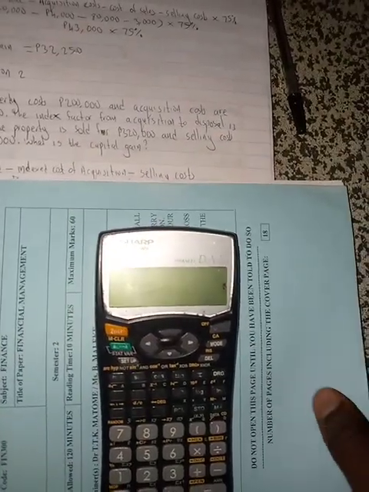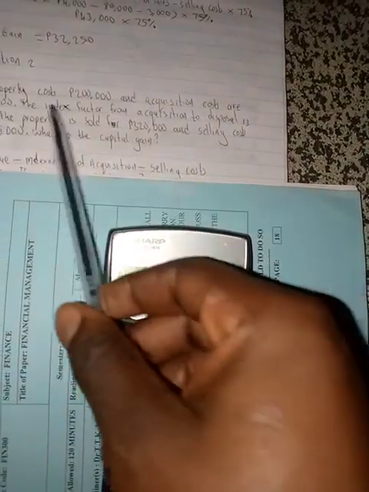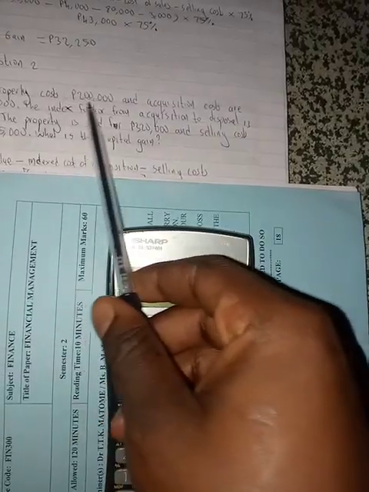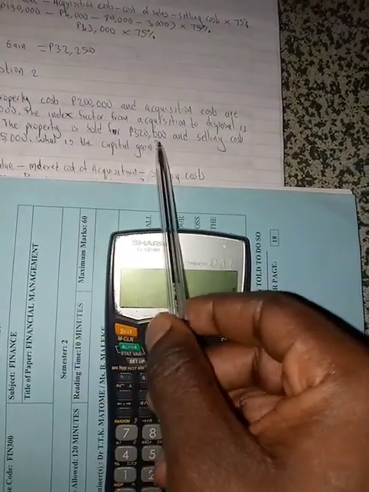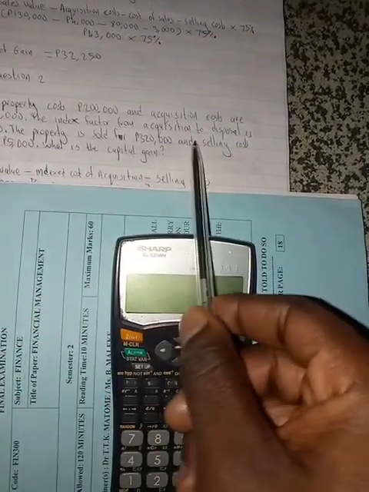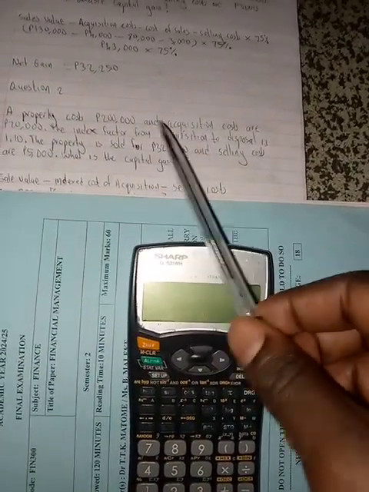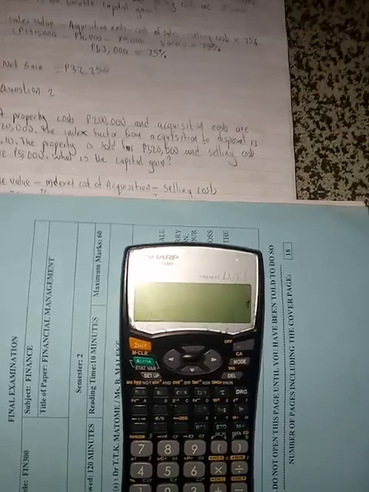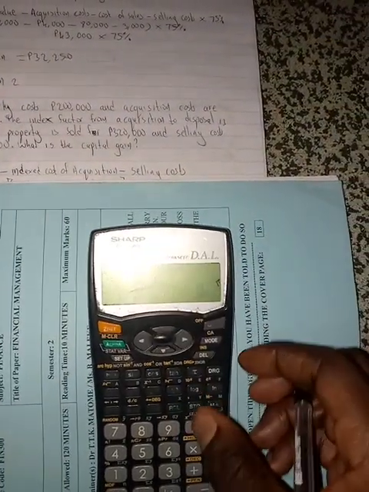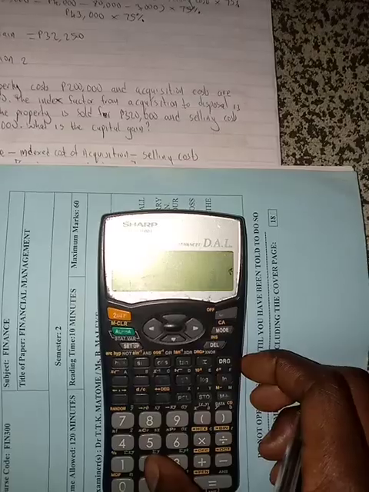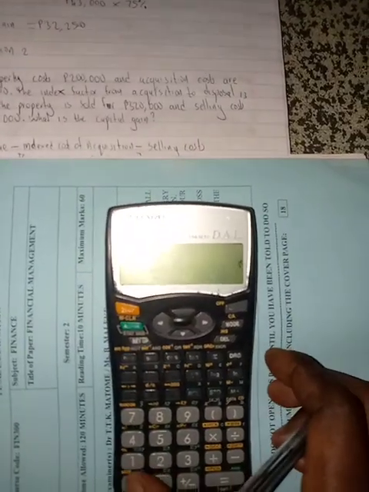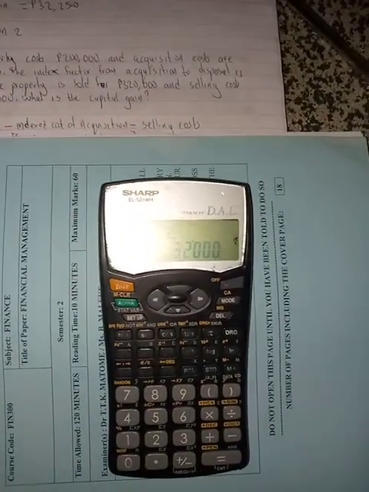We have our selling price there. Sold for. This is how you identify your sale value. You hear that something was sold for what? That's your sale value, not selling price. So here our sale value is 320,000.